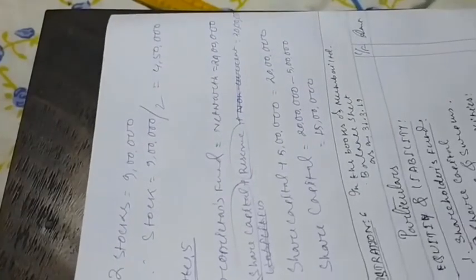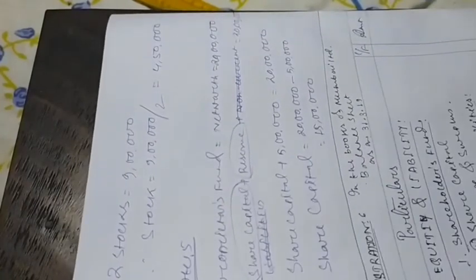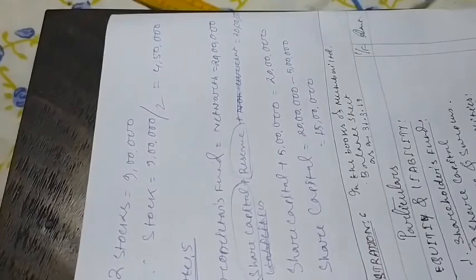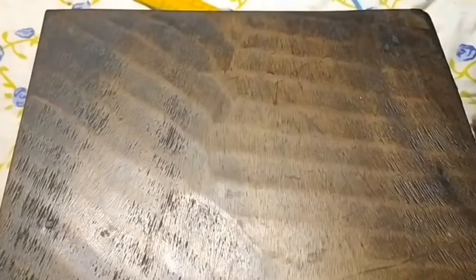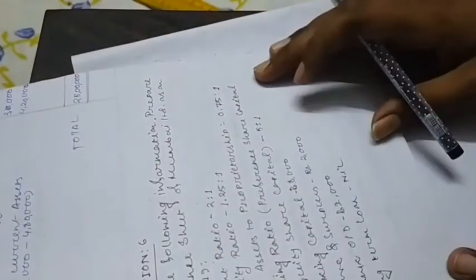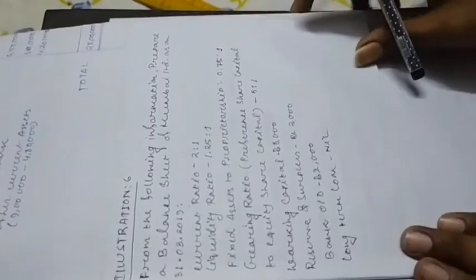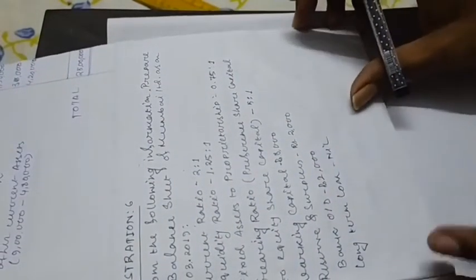Now I'll calculate the elements of the balance sheet through the given information or ratios. We'll collect this information, whichever is given in the question.